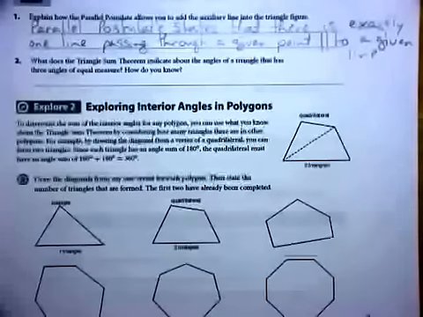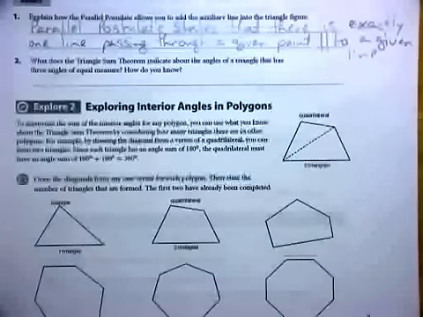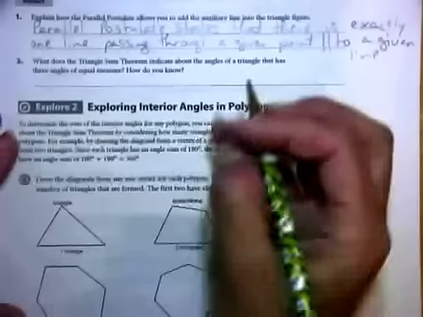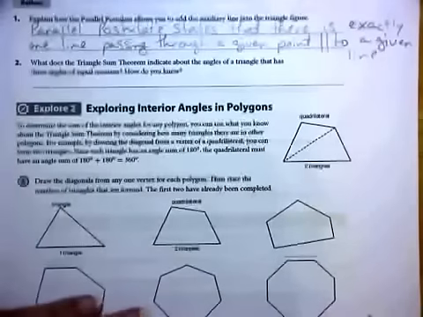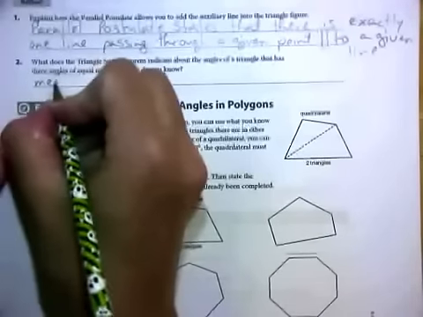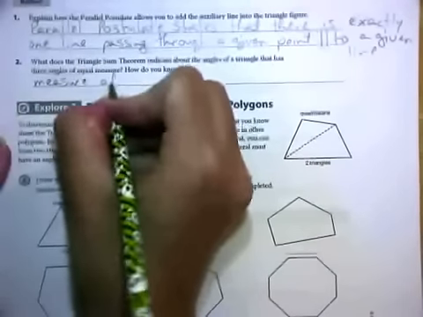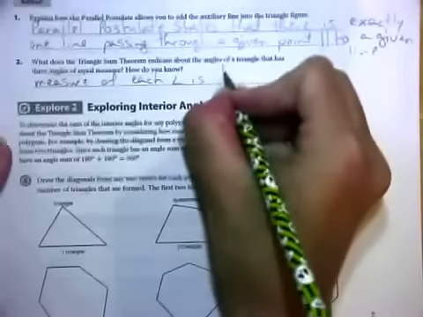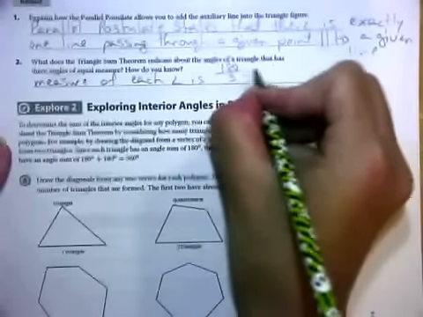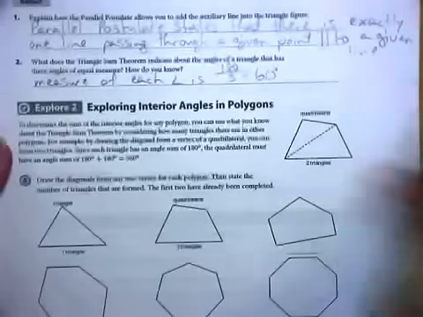In Reflect question 2, it says, what does the triangle sum theorem indicate about the angles of a triangle that has 3 angles of equal measure? How do I know? Well, if the 3 angles have to add up to 180 degrees and the 3 angles are also of equal measure, then the measure of each angle is 180 divided by 3, which is 60 degrees.